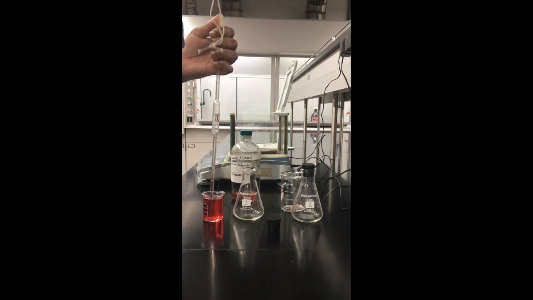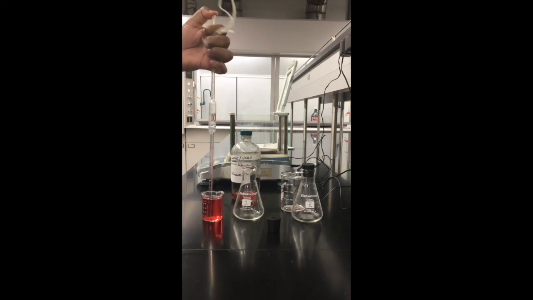It didn't go all the way, so I will pipette again until I have the meniscus just by the calibration mark. I still need to pipette. It's not easy, but we'll take it.